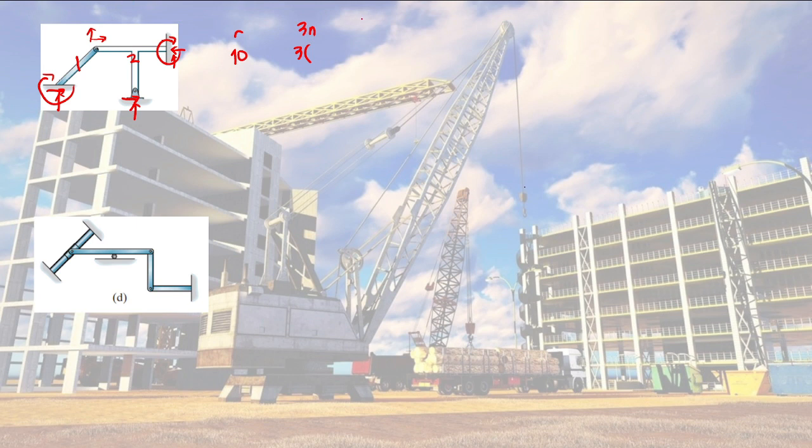Again, we only have 2 members here. Okay? We have here 10 times 6. So greater than, again, this one, it is statically indeterminate. In what degree? So 10 minus 6, that would be in 4th degree.